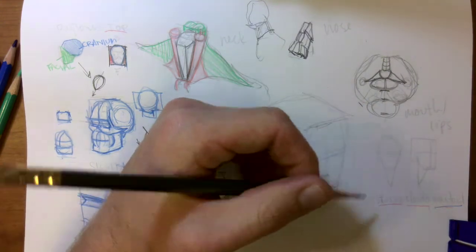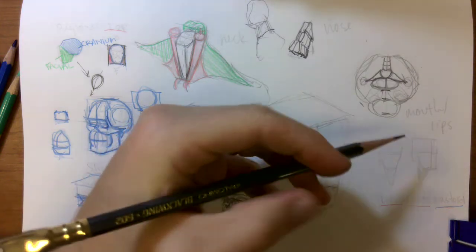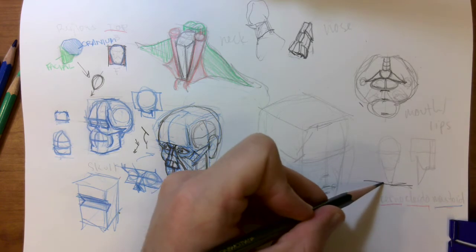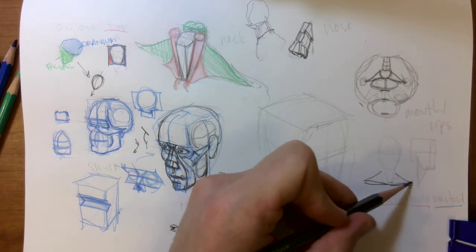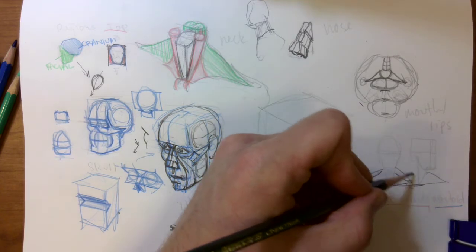Sternocleidomastoid. One real interesting thing there, and this is one of the largest form changes in the neck. Basically, what I've drawn here is a frontal view of the torso, here and here.